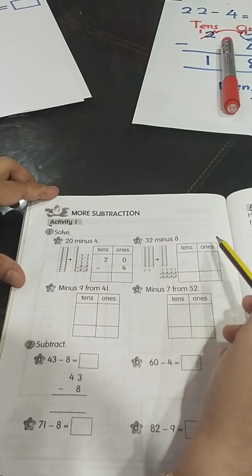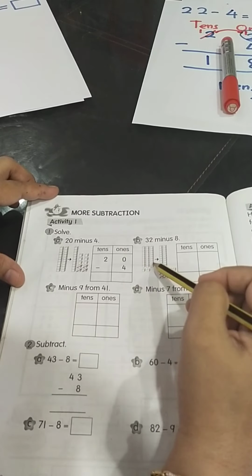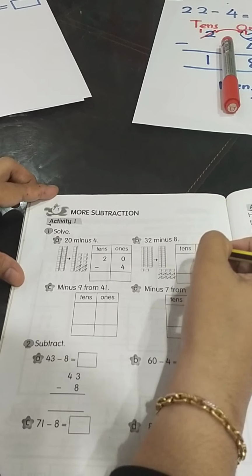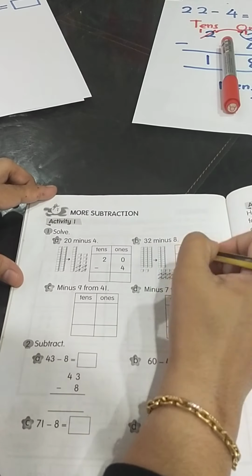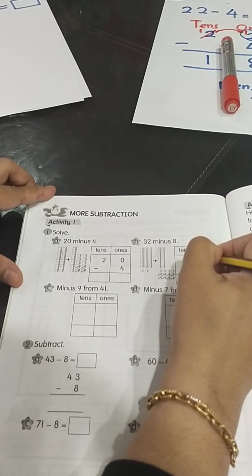Example, I give you example B, 32 minus 8. There are blocks here, so you can refer to the blocks also. So we put 32 at the correct place value, 3 2.